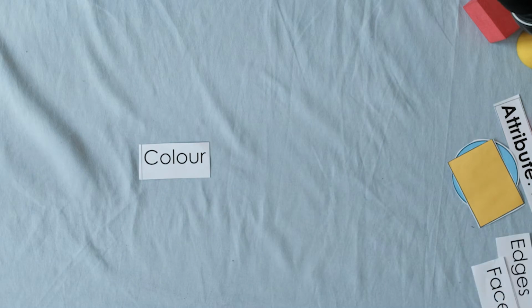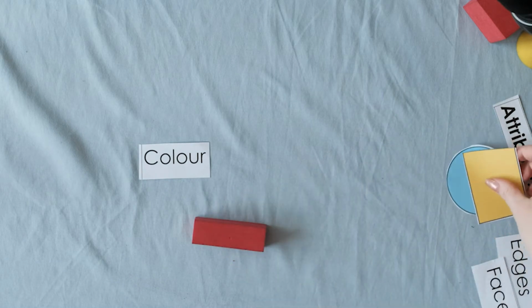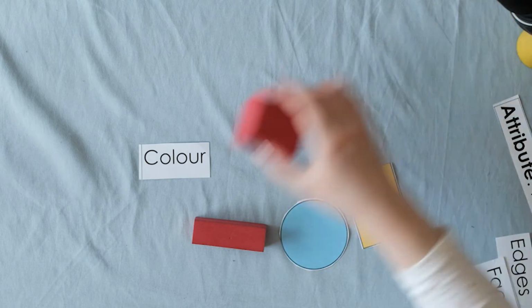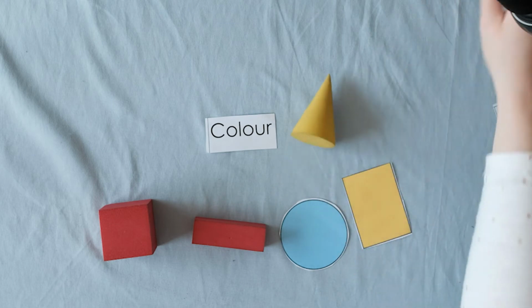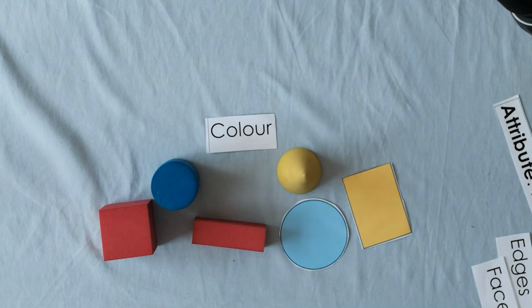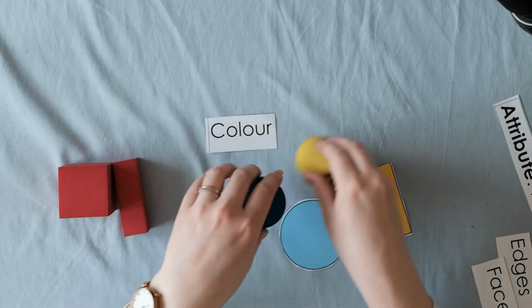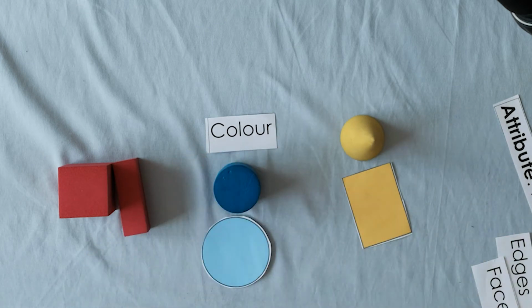So let's see what that is like. So if I have some shapes, and I can have 2D and 3D shapes here, doesn't matter what my shapes are, right? And I want to sort them by color, how can I do it? Well, I see 3 colors here, so I can put the red ones together, the yellow and the blue ones together. So now I have sorted by color. So the attribute that I'm sorting is the color, and my sorting rule is that the colors go together, right? So I put all of the blue ones together, all of the yellow ones together, and all of the red ones together.